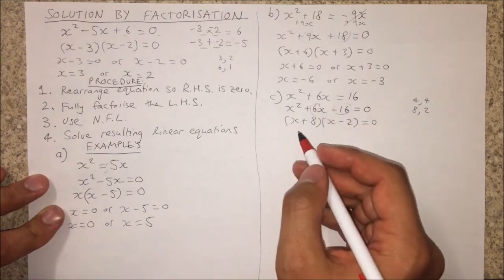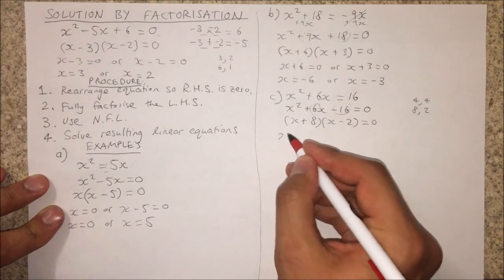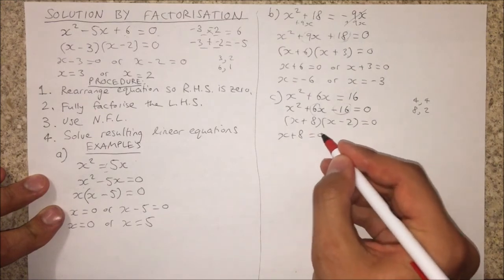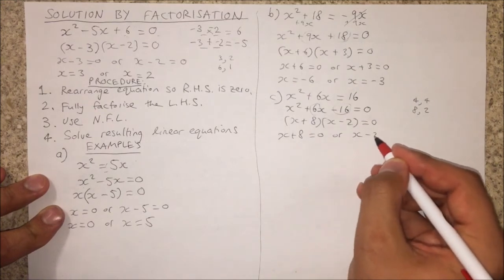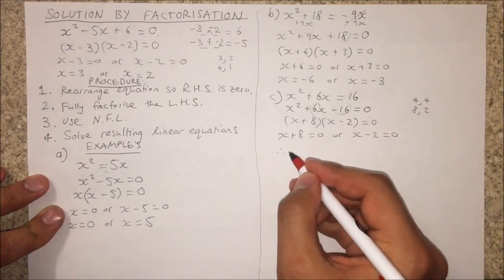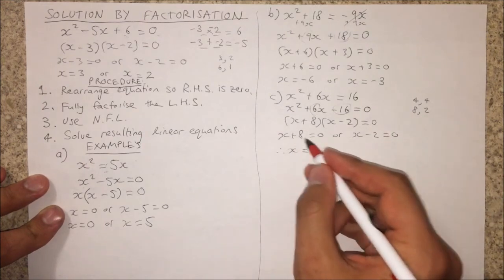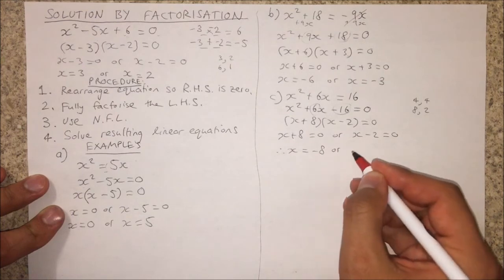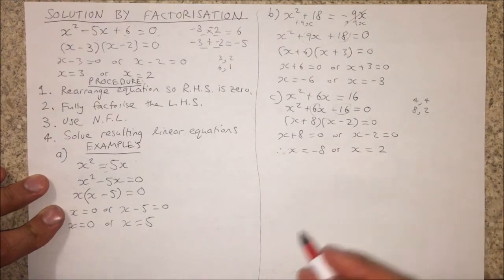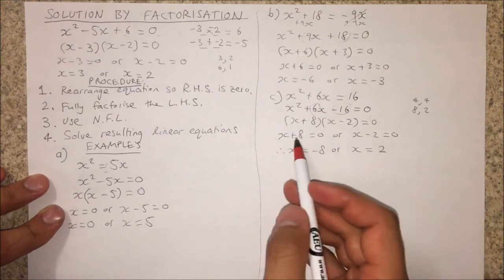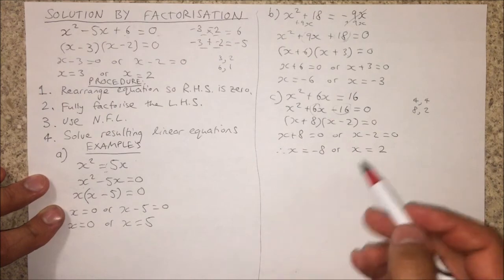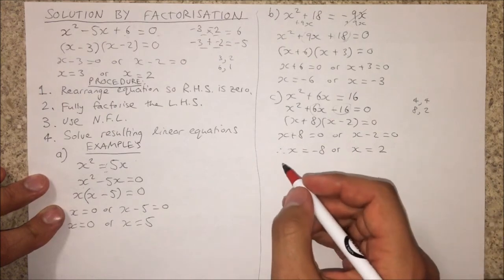So that works. Now we're going to use null factor law to write it out as two separate equations, x plus 8 equals 0, or x take 2 equals 0. So therefore x is equal to negative 8, or x is equal to 2. So I'm going a bit quicker on these rearrangements, but they're very straightforward once you do them a few times.